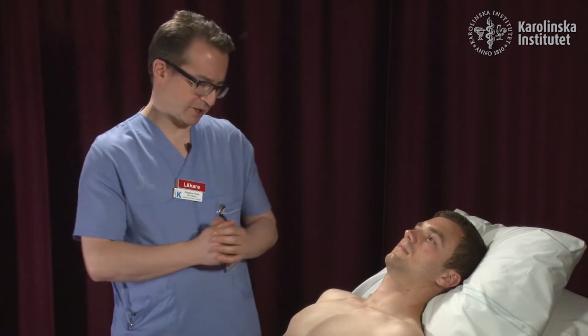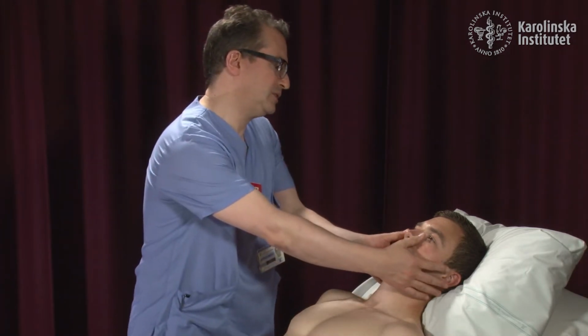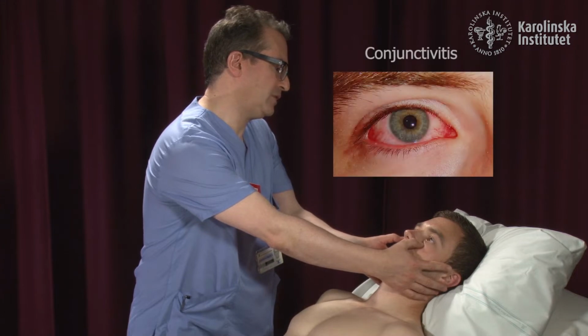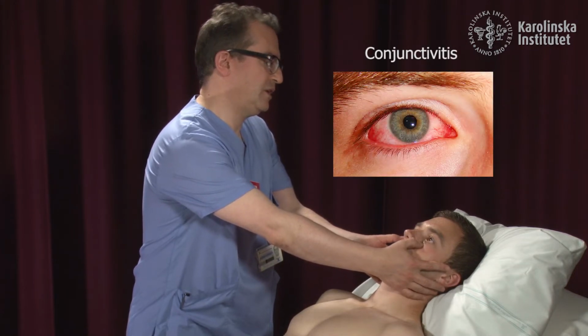We inspect the conjunctiva and the sclera by depressing the lower lids with our thumbs, which I will do now. And now we look at the conjunctiva and the sclera. Are there signs of infection? Is it reddened? We also look at the pupils.